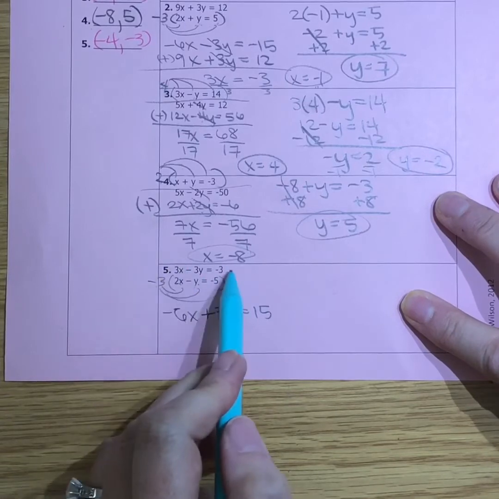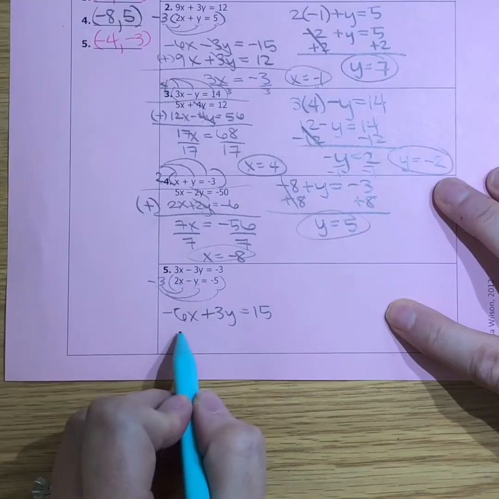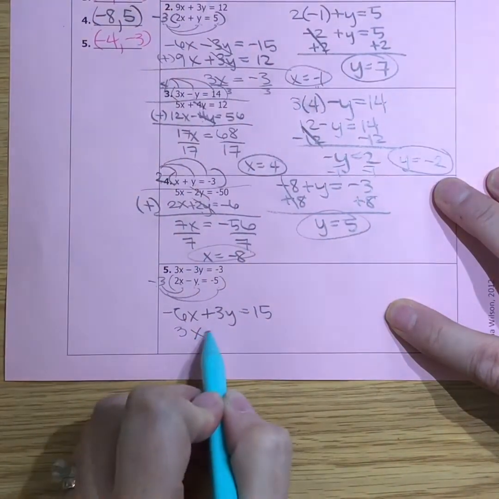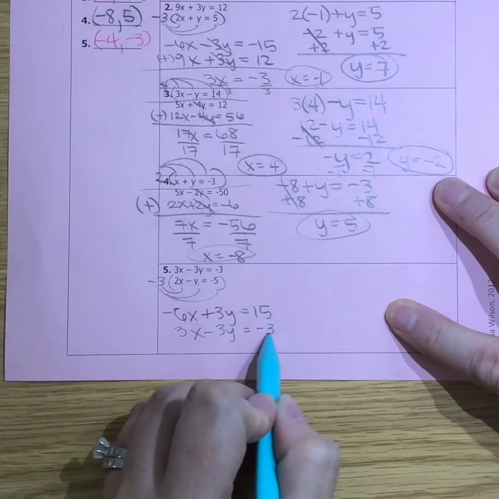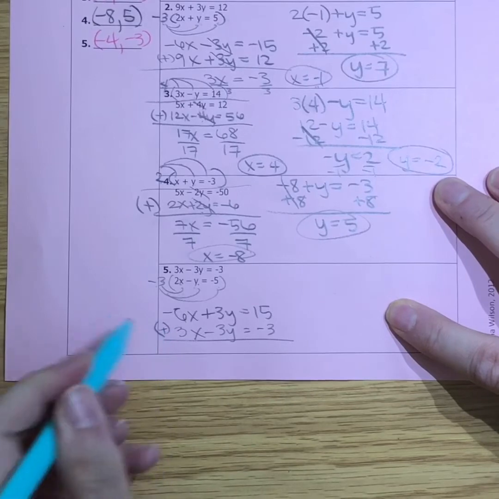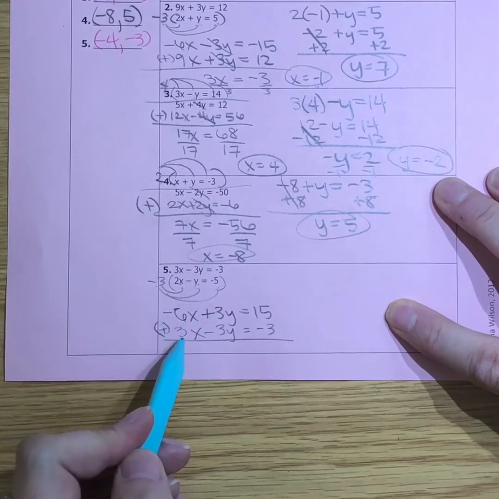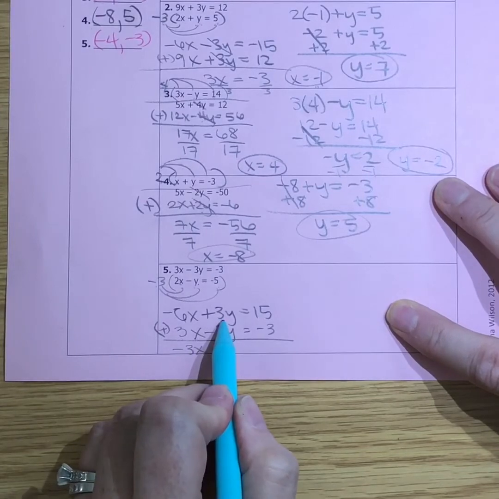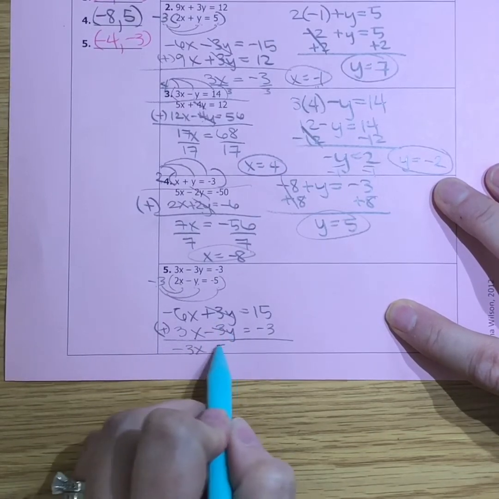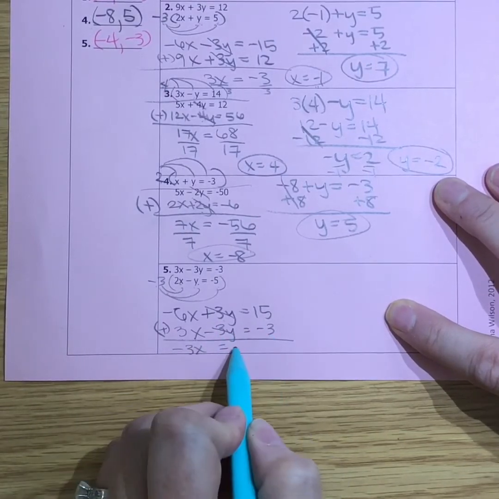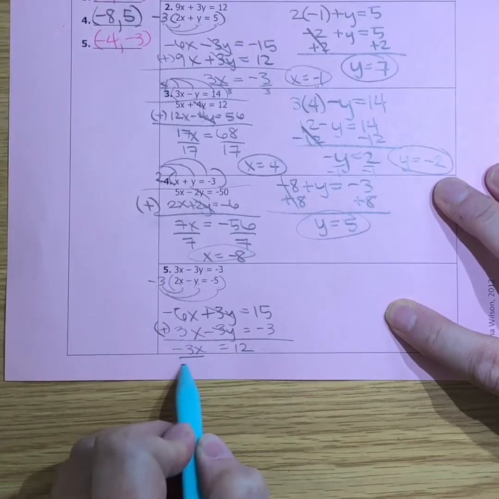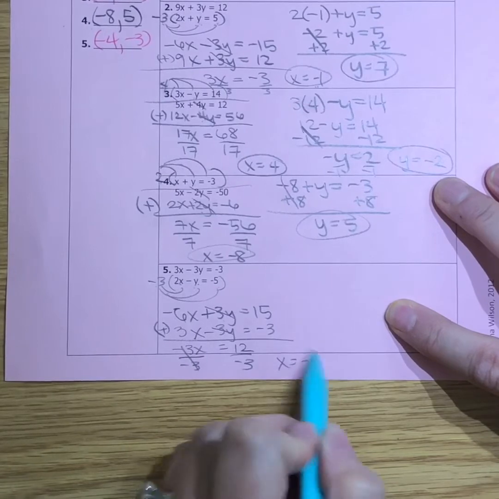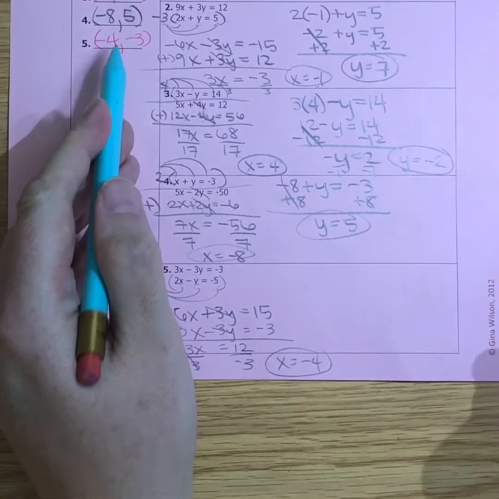So I'm going to copy the first equation. The original first equation was 3x minus 3y equals negative 3. So when I combine them, negative 6x and 3x is negative 3x. The positive 3y and the negative 3y eliminate. 15 and negative 3 is positive 12. So I'm going to divide by negative 3, and x equals negative 4, just like the answer key.